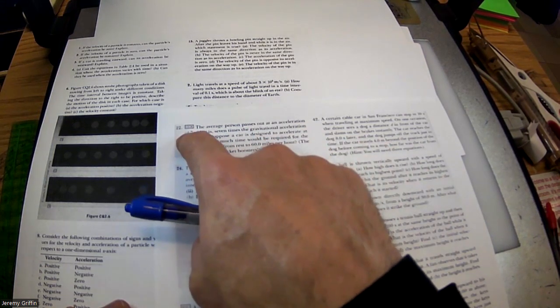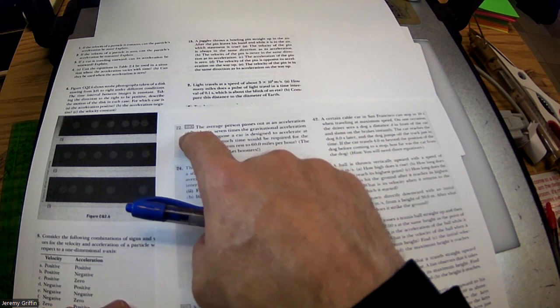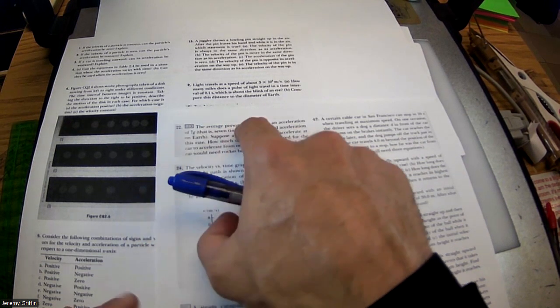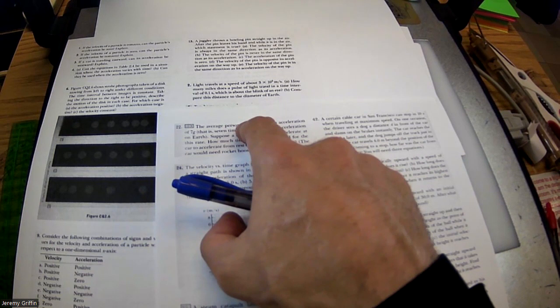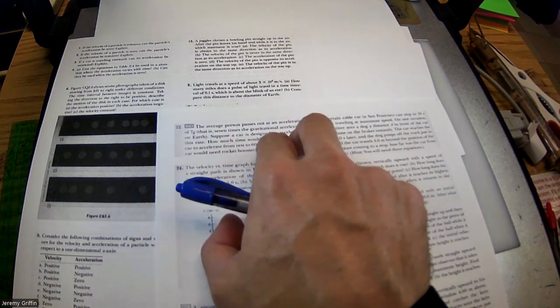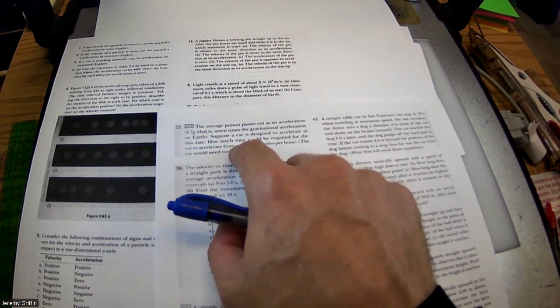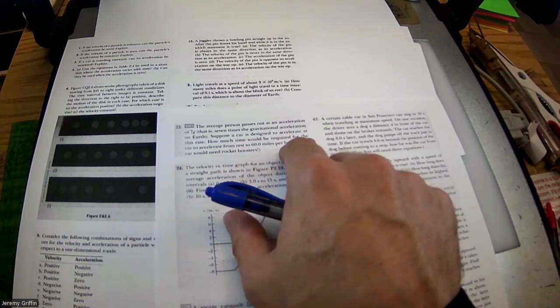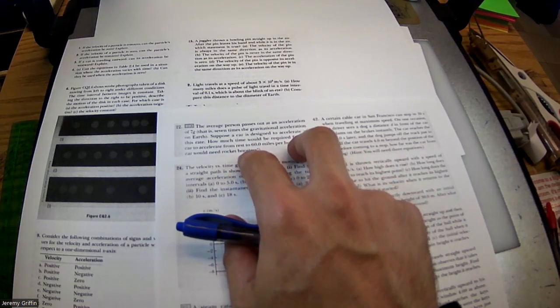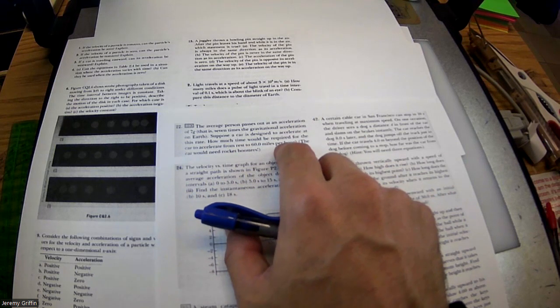Now that's a crazy, bonkers acceleration, by the way. Obviously, right there you would pass out. How much time would be required for the car to accelerate from rest to 60 miles per hour? That's a really conventional way to describe the acceleration of a car, right?